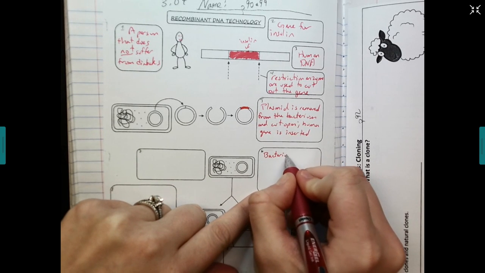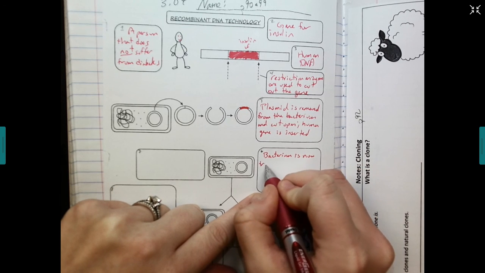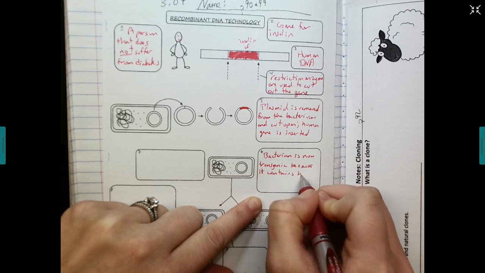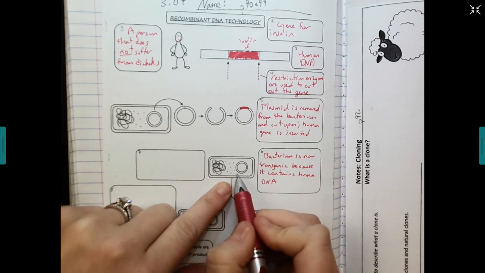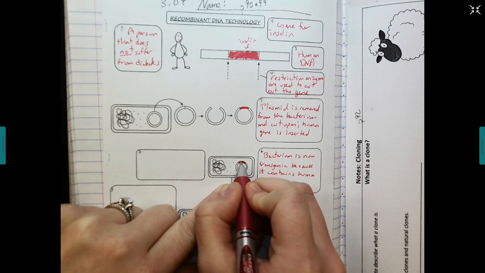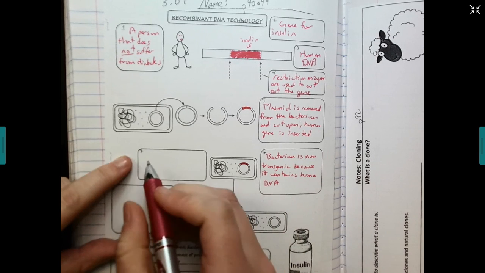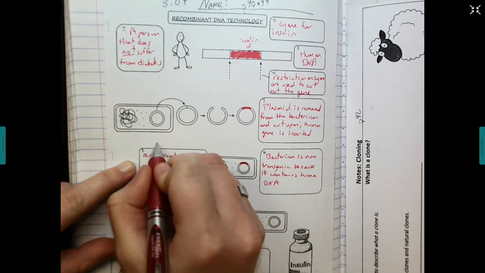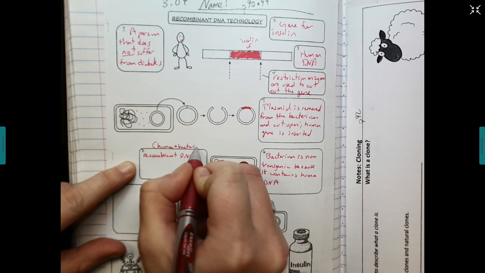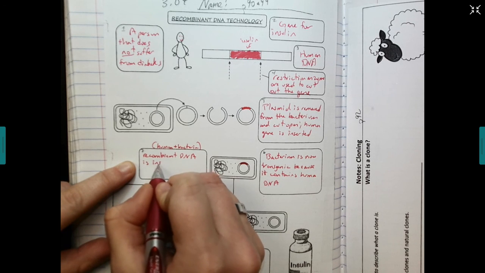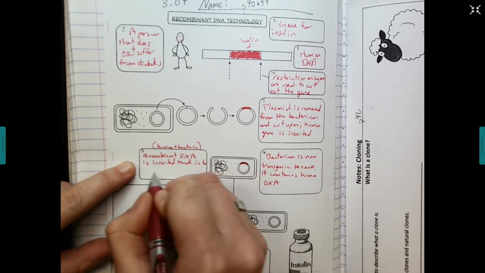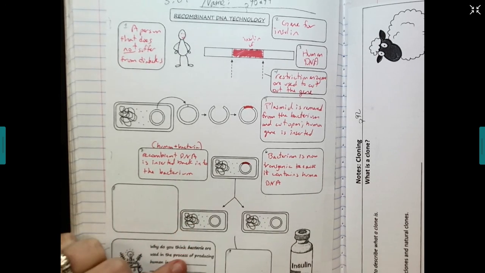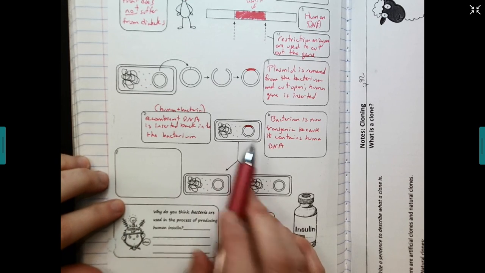So the bacterium is now transgenic because it contains human DNA, right? So right here, this would be my gene for insulin. So recombinant DNA, right, which is the human and bacteria DNA. So the recombinant DNA is inserted back into the bacteria, right? And it is now a transgenic organism because it contains a human gene and bacteria genes.